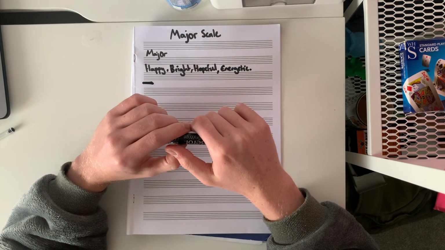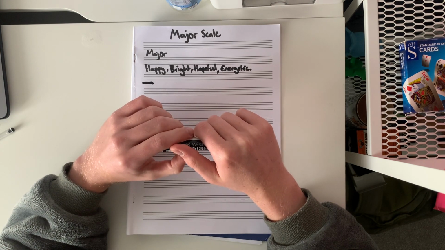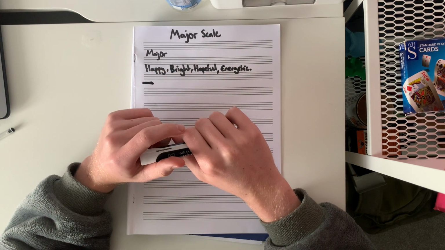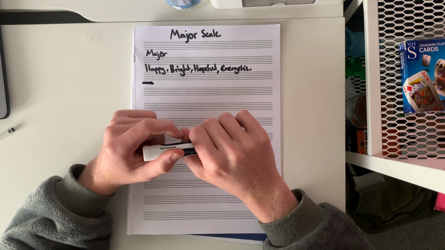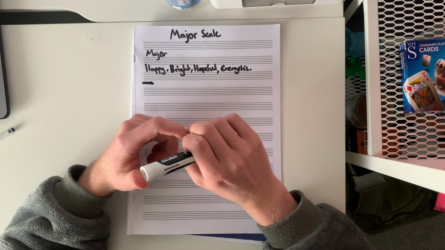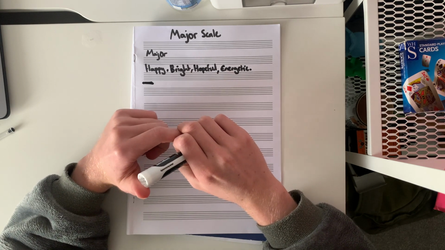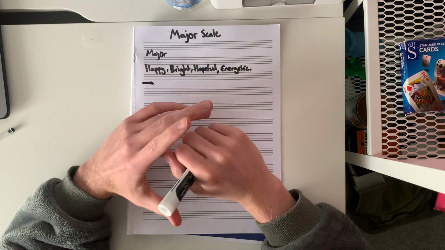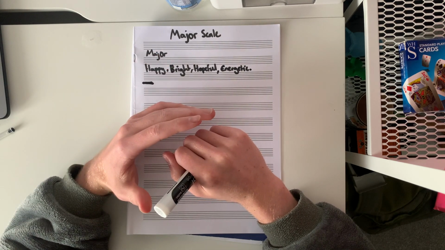However, the idea of a major scale as a formula, like a formal thing, dates back to around ancient Greece and the ancient Greek modes, which were pioneered really by Pythagoras. So the true origins are unknown, but as a formal idea, the major mode is Pythagoras. Okay?